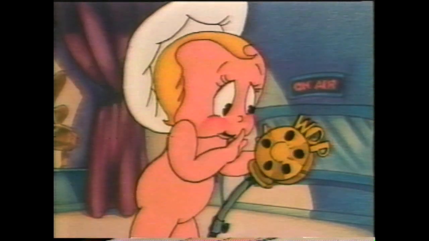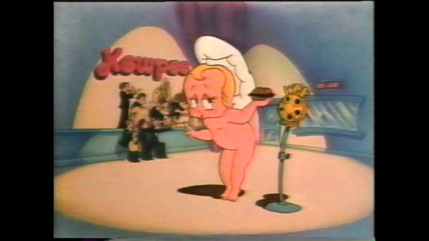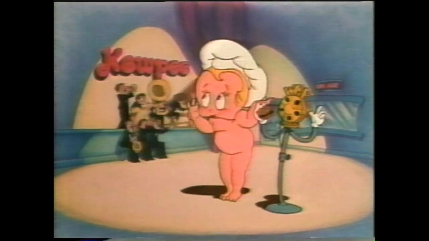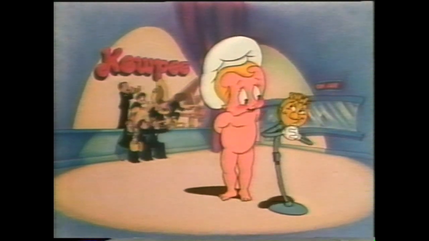Kewpee Hamburger, pickle on top, makes your heart go flippity-flop. One more time. Kewpee Hamburger, pickle on top, makes your heart go flippity-flop.